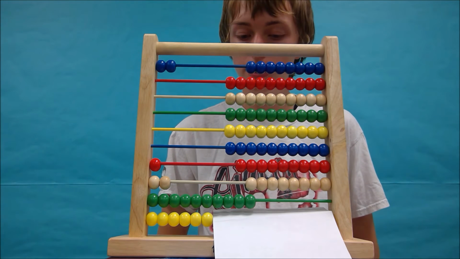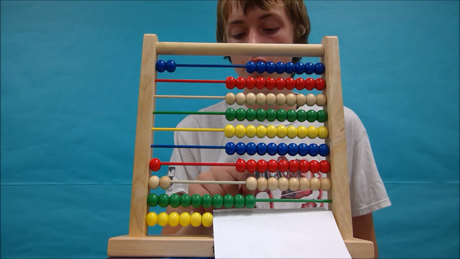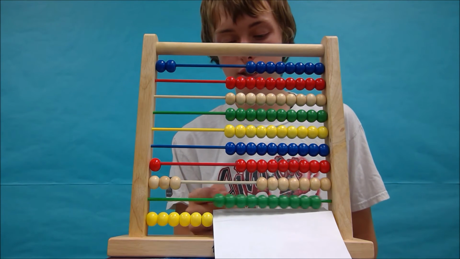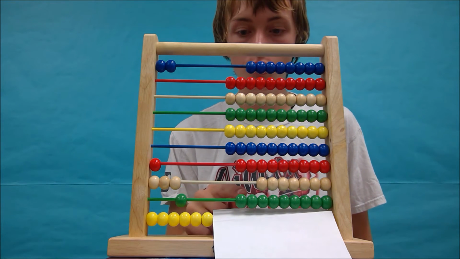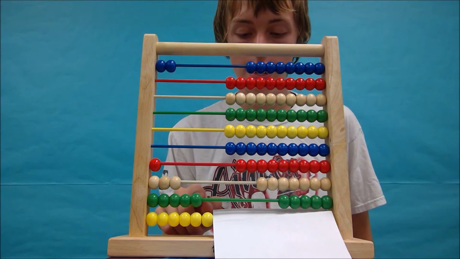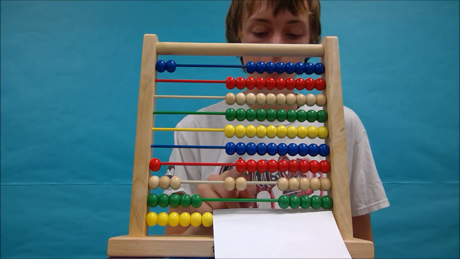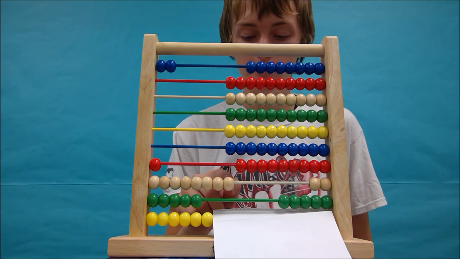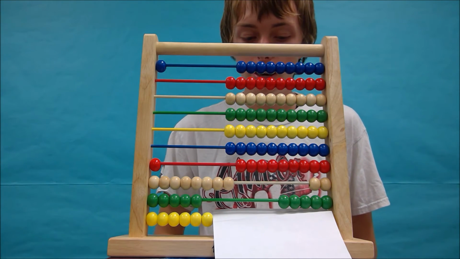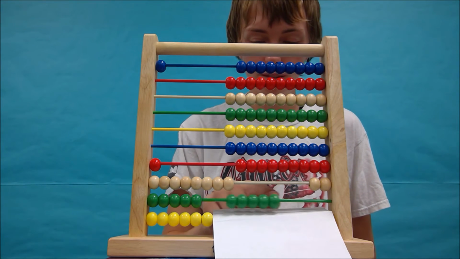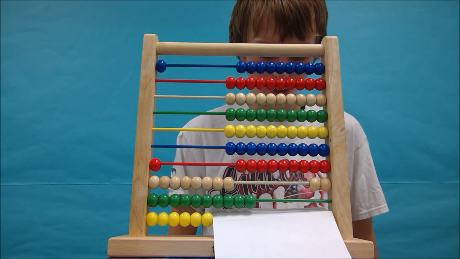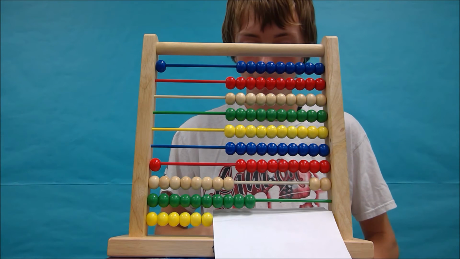Since I have a 3 already written down, I don't have to rewrite it down. Move 1 10 over, move the 10 ones back, and I have to get to 8. 4, 5, 6, 7, 8. Need to move 5 beads up here. 4, 5. Alright, 1 more to go. 2, 4, 5, I can cross off the 3 and write down a 5 to remember.